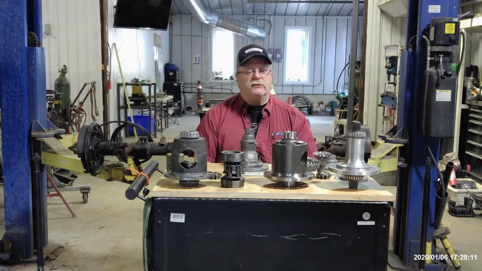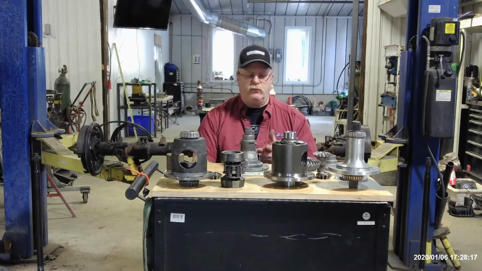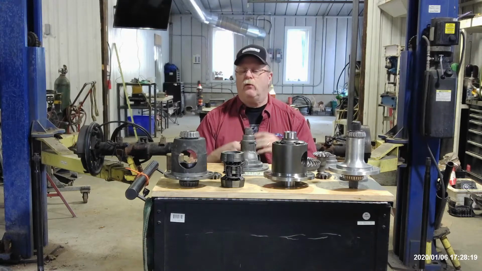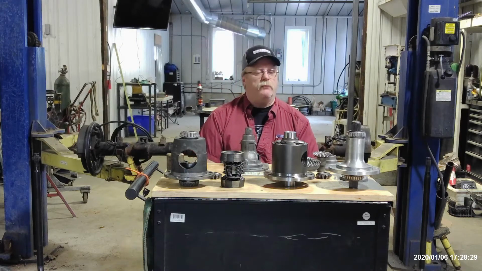We're going to discuss the different types of differentials that are used in industry today. The industry could be the racing industry, the automotive industry, the trucking industry, or the agricultural, construction and mining industry. And basically these differentials are just larger in size the larger we go up in pieces of equipment or vehicles.